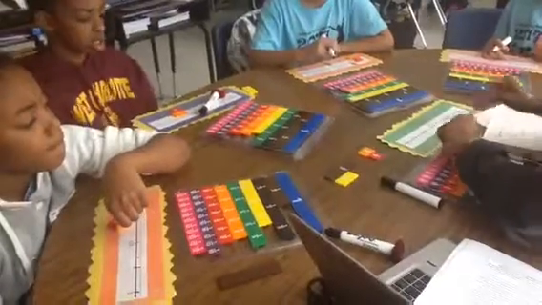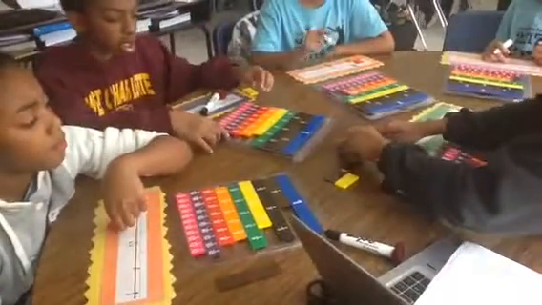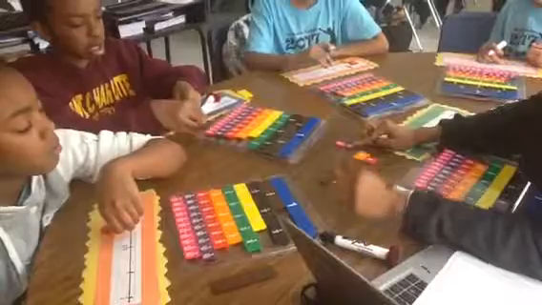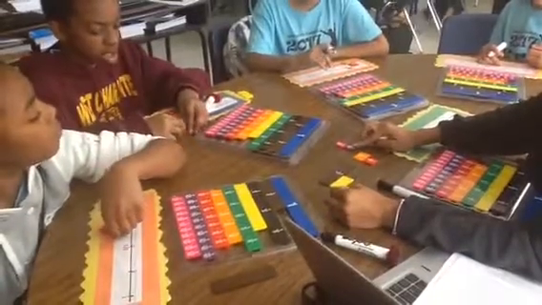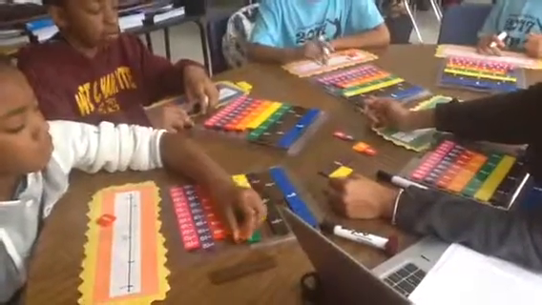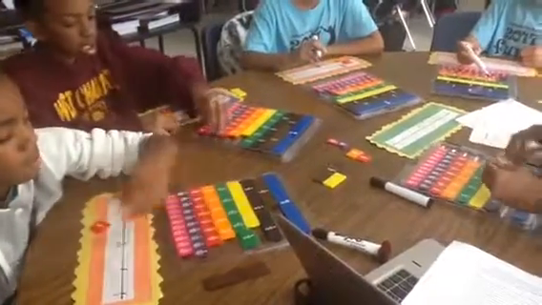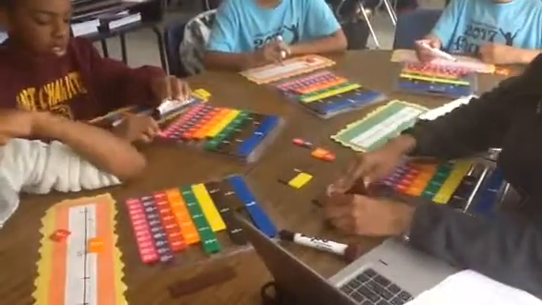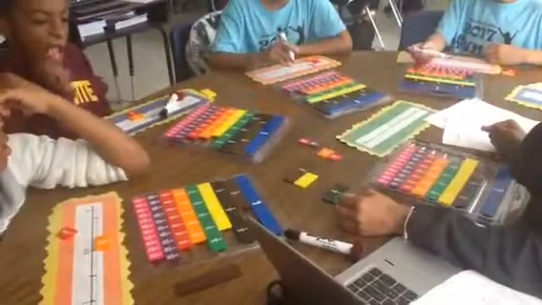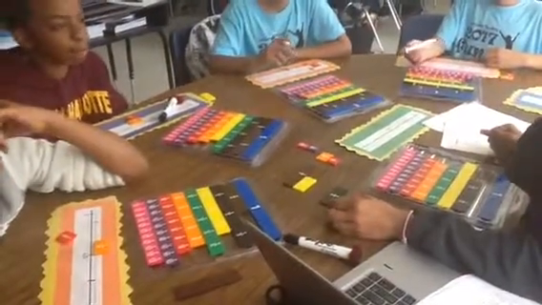Do we agree? Smaller denominator has the bigger pieces? Yes. Smaller denominator, Tim. Smaller denominator has the bigger pieces? Don't touch yet. Just look. Just watch. Smaller denominator has the bigger pieces. We agree with that?